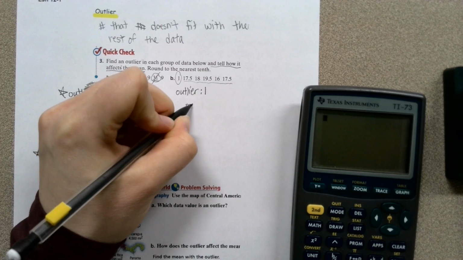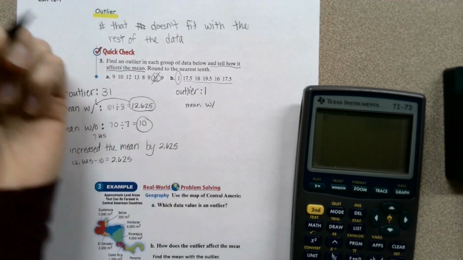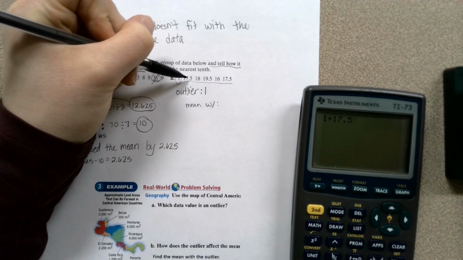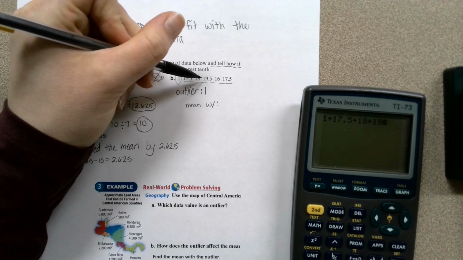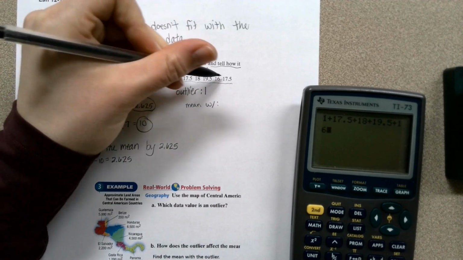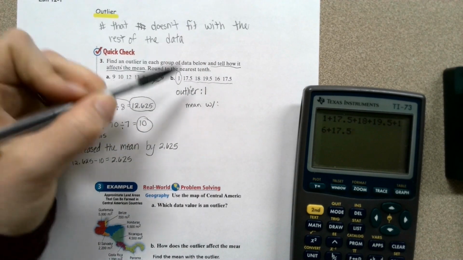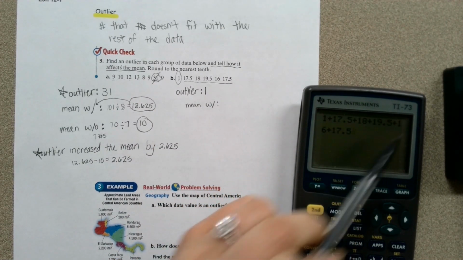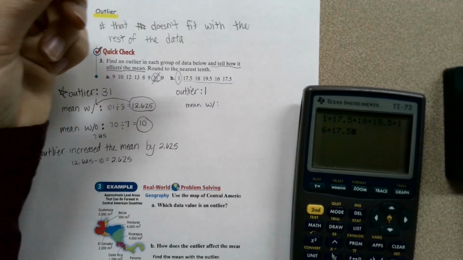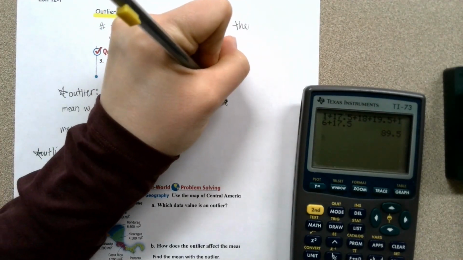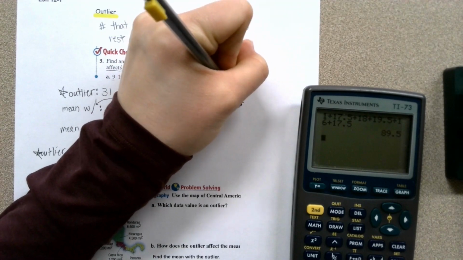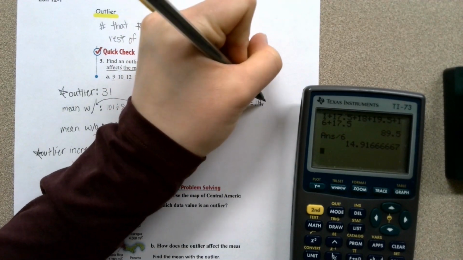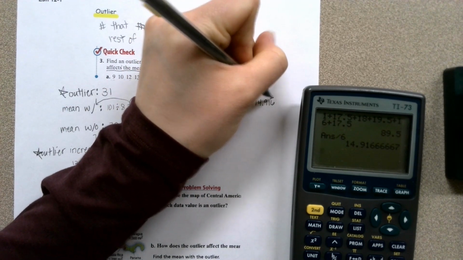So now we want to find the mean with the outlier. So we're going to add them all up, and we say 1 plus 17.5 plus 18 plus 19.5 plus 16 plus 17.5. We want to double check that we have the correct number of numbers, 1, 2, 3, 4, 5, 6, and I typed in 1, 2, 3, 4, 5, 6, so that is correct. For a total of 89.5, and because there are 6 numbers we used this time, we're going to divide by 6, giving us 14, and we'll round that, so 9, 1, and then 6 repeats, so we'll write that for now.